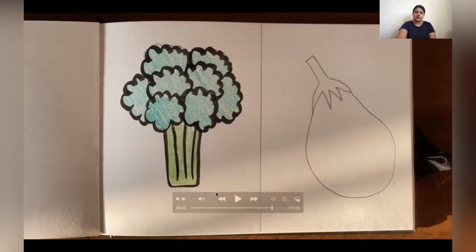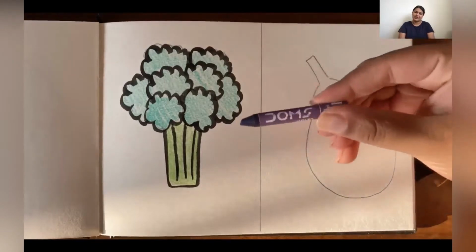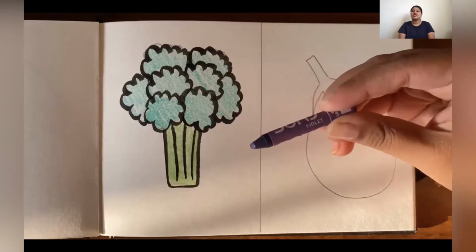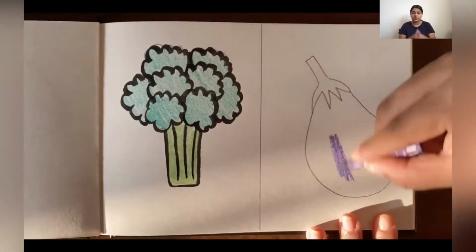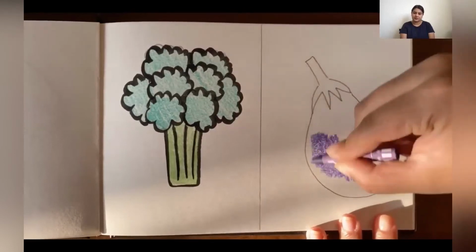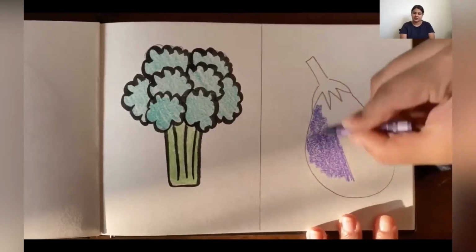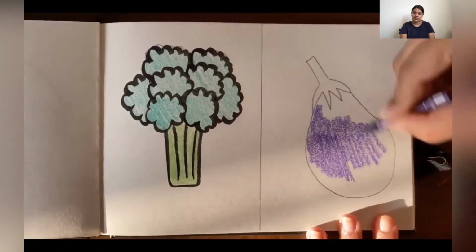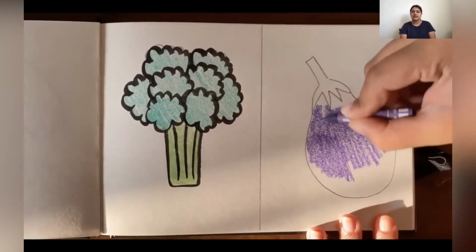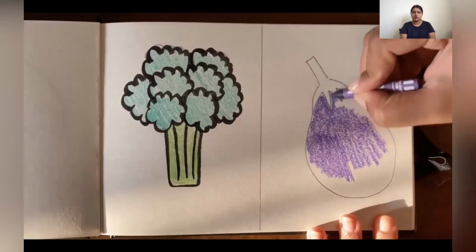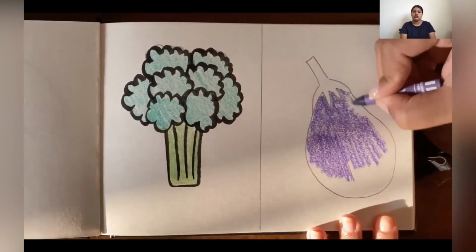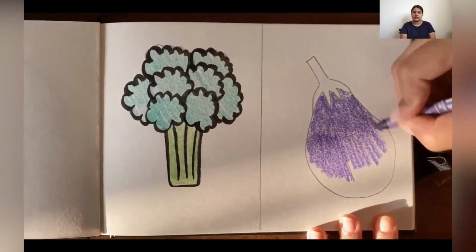Good. Everybody's done a neat job. The first color that we're going to take for your brinjal is purple again. So take your purple and start coloring the inside part of your brinjal. Try to be neat and nice, especially inside those pointy parts like I'm doing right now. Be careful, use the pointed edge of your color so that you can do it neatly.